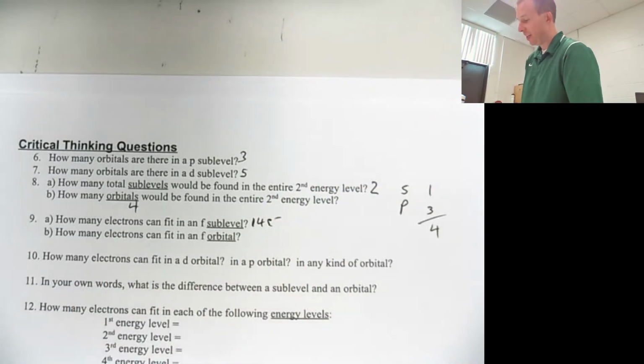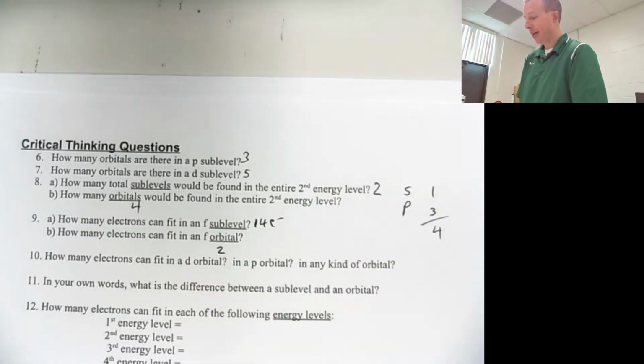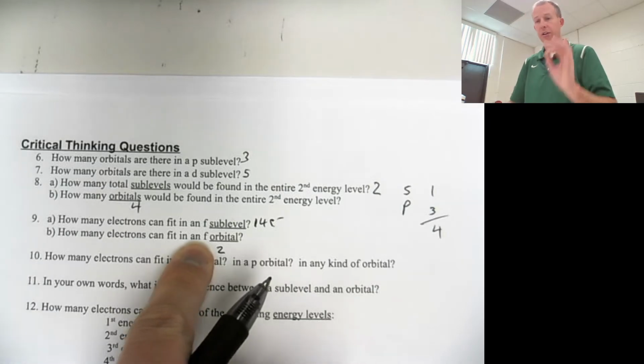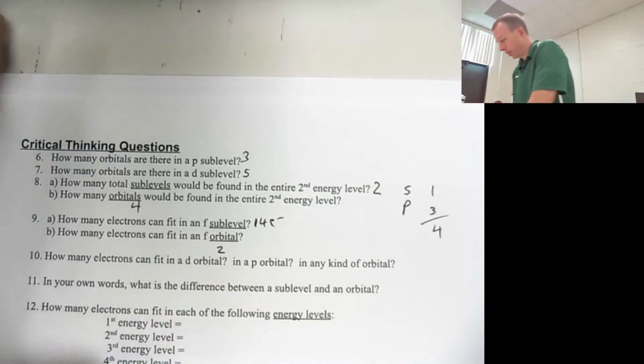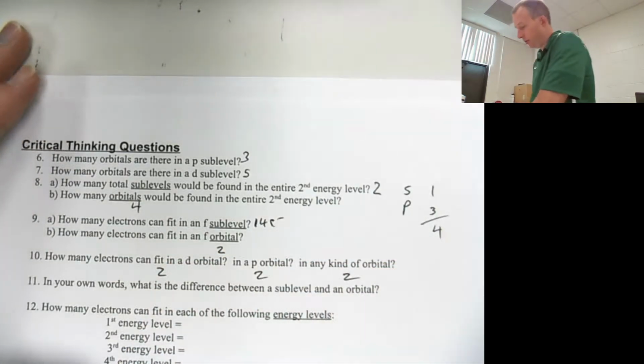How many electrons can fit in an F orbital? 2. Doesn't matter whether this said F, D, S, P, whatever. The number of electrons that can fit in an orbital, regardless of which one it is, is 2. How many electrons can fit in a D orbital? 2. P, 2, any orbital, 2.